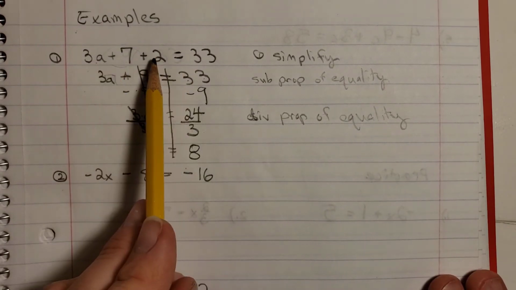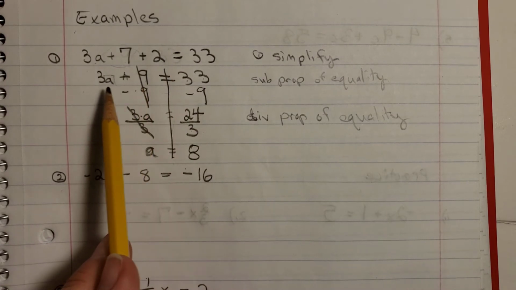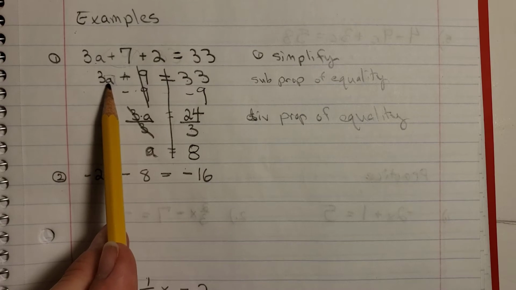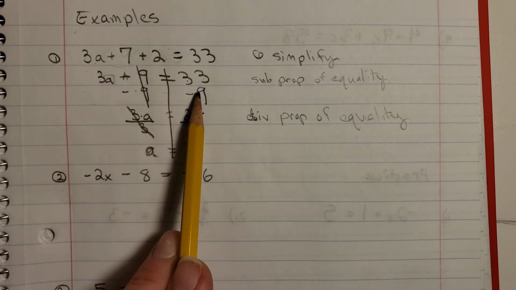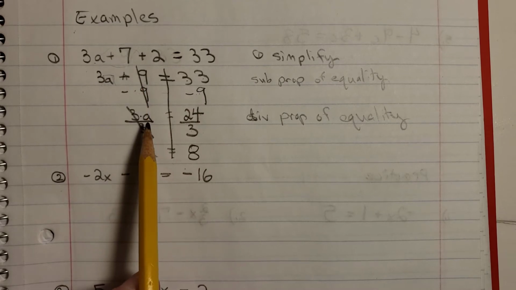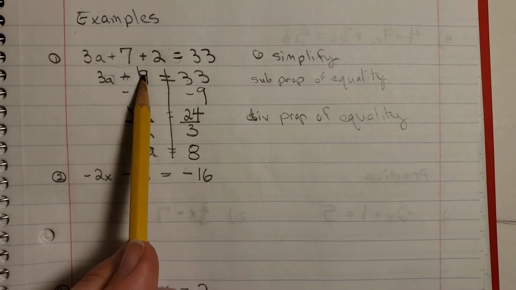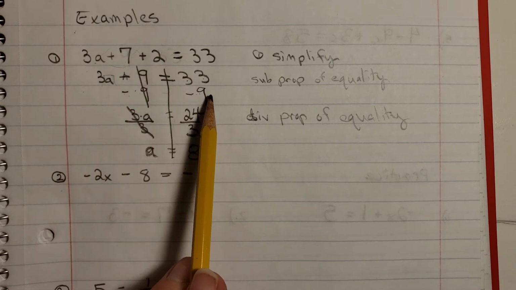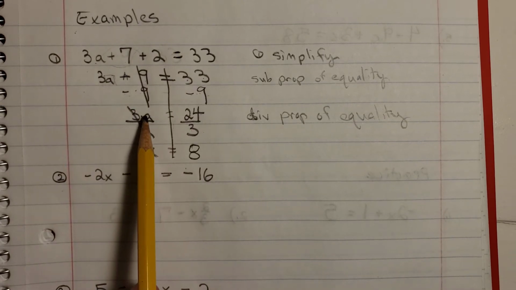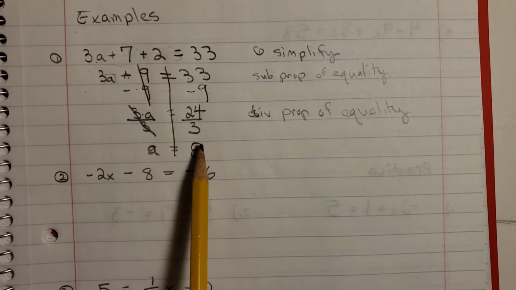All right, so quick review. We simplified first. Then we started canceling out everything. We wanted to cancel everything out so we could isolate this variable. And if we follow the rule where what you do to one side, you do to the other, then you'll get an equivalent equation. So to undo add 9, we subtracted 9, and we have to do it to the other side. To undo the multiply by 3, we divide by 3, and we have to do it to the other side. And we come down here and have a solution.